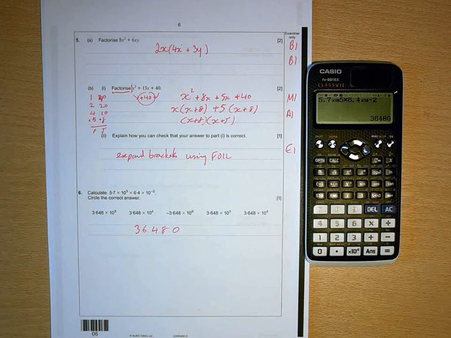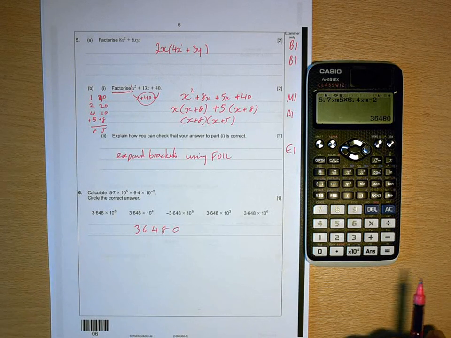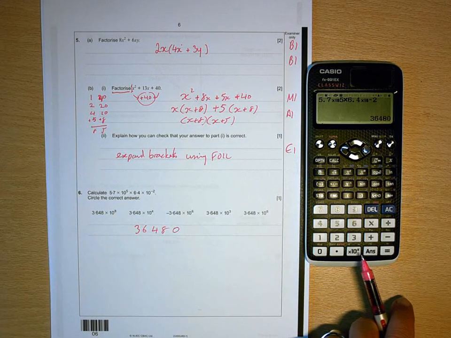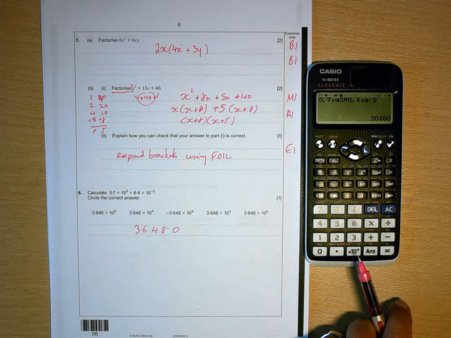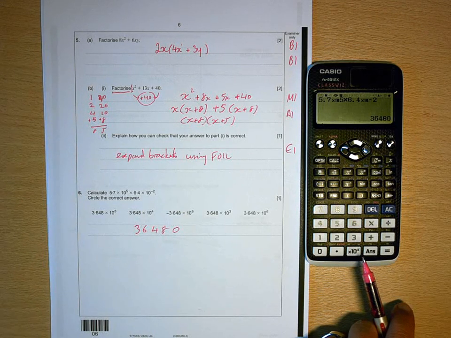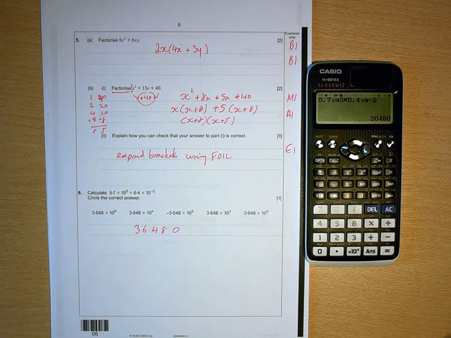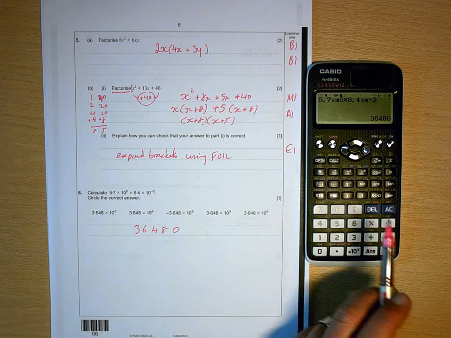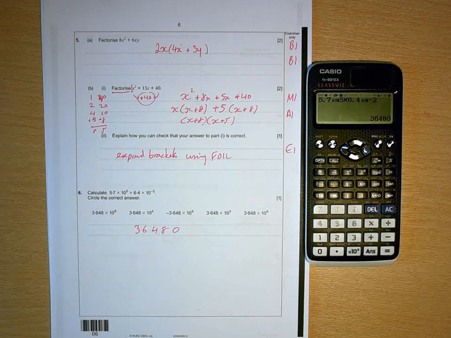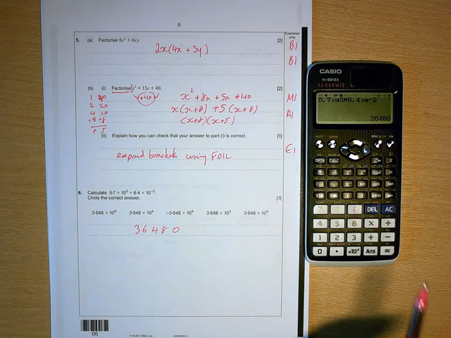The calculator, although it's got a function which allows you to type in numbers in standard form, and if the answer was very large or very small, it would give the answer in standard form, but it doesn't always, and there's no function to force it into standard form. So I've now got to turn that into standard form.